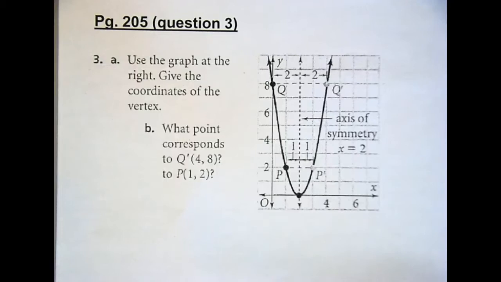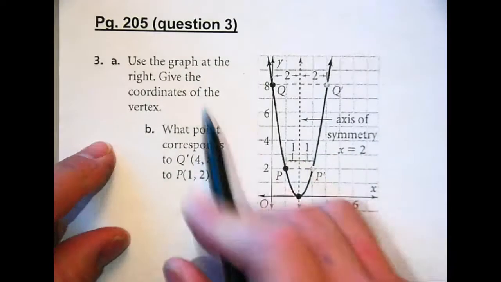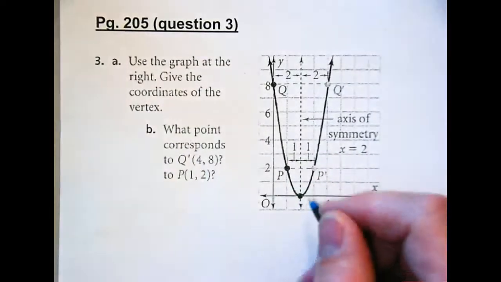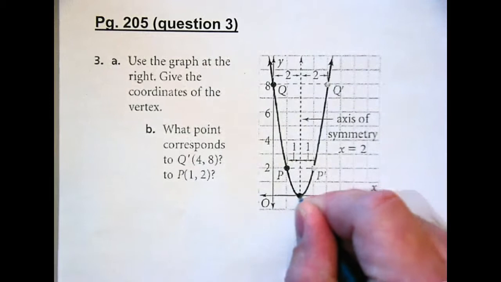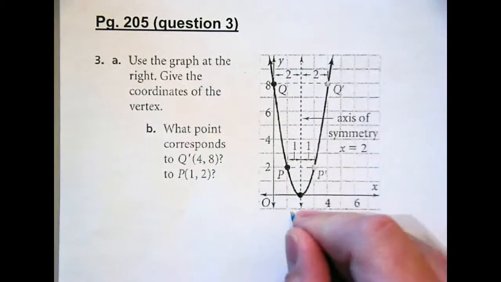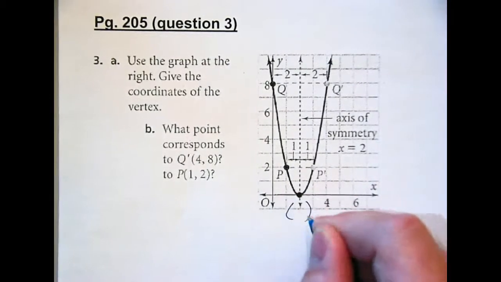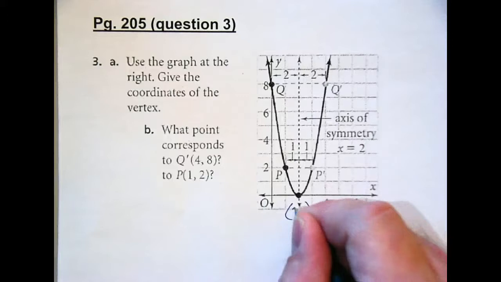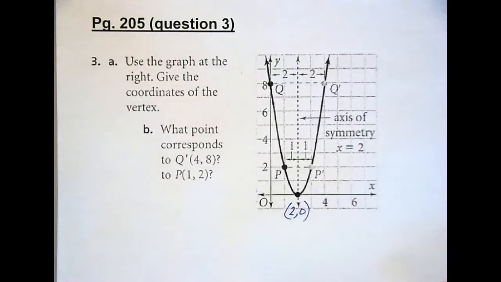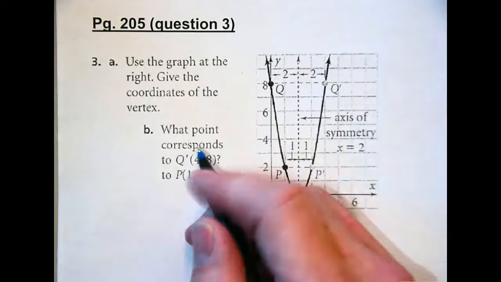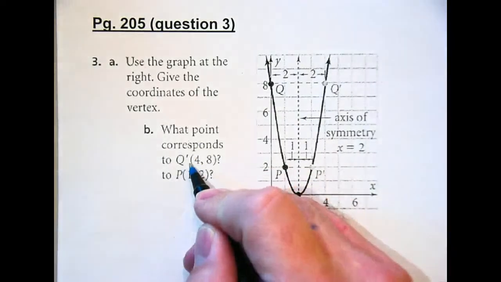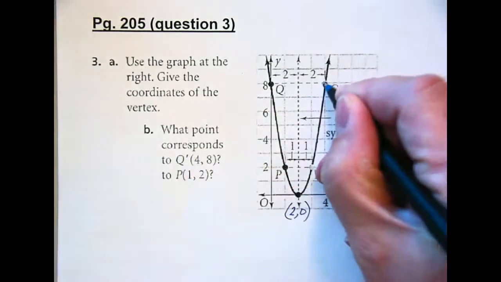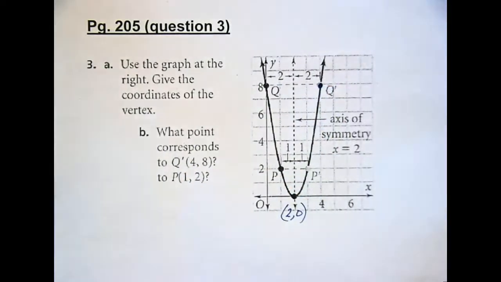Okay, so use the graph at the right, give the coordinates of the vertex, which are, Kaylin, what are the coordinates of the vertex? 2, 0. Now I'm using a pen, so don't mess me up. 2, 0. Okay? That's our vertex. All right. What point corresponds to Q prime? Cody, what do you got? Q. Okay, notice it's a reflection, right?